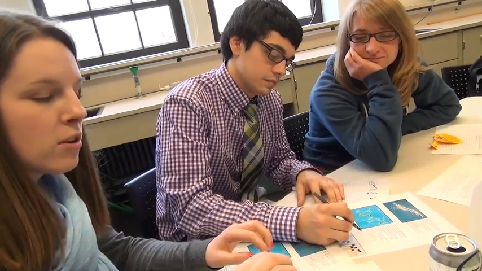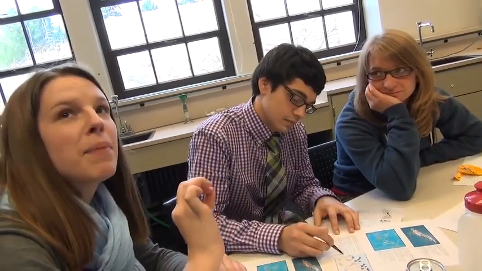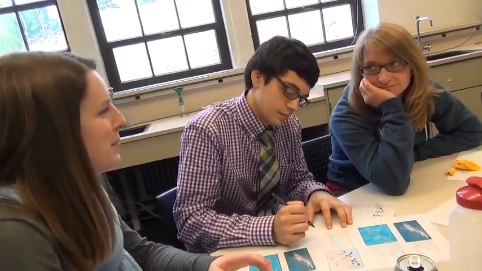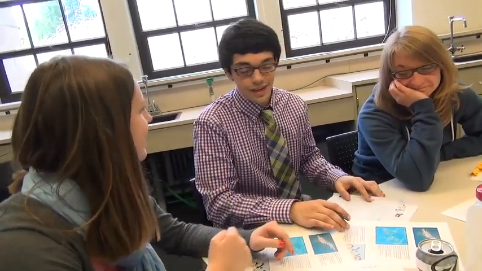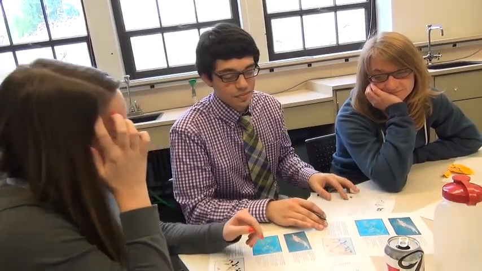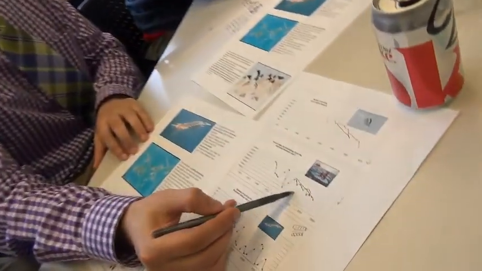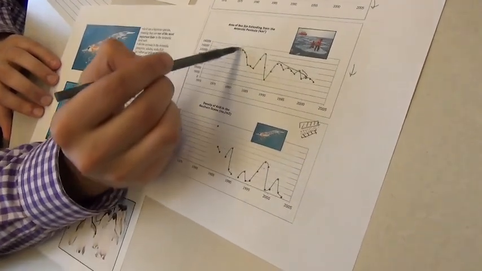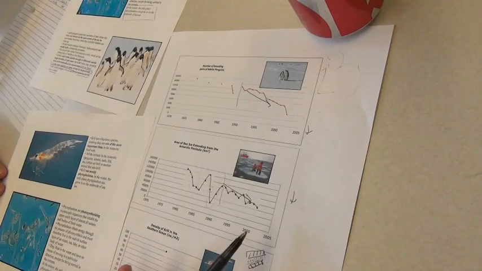Go ahead, Paige. Okay. The fewer kilometers squared of Arctic ice, the fewer numbers of breeding pairs of Adelie penguins will be present. So we think this because we see downward trends in both the sea ice over the last like 20 years, because we didn't really know what to deal with. So we were just looking at their down. We saw they're both decreasing.